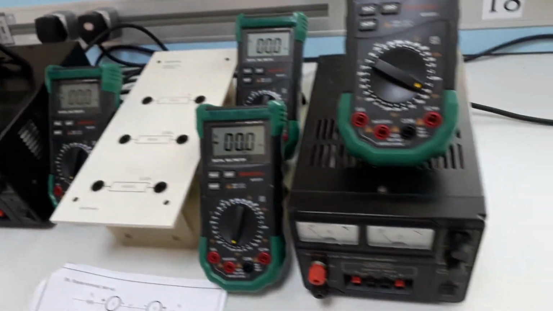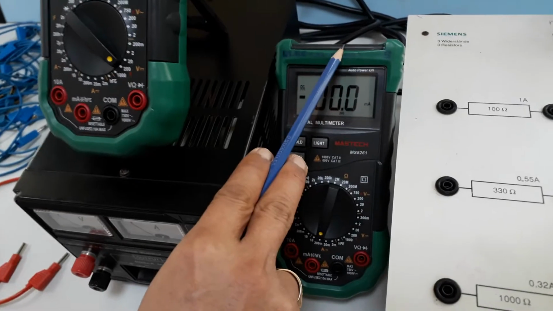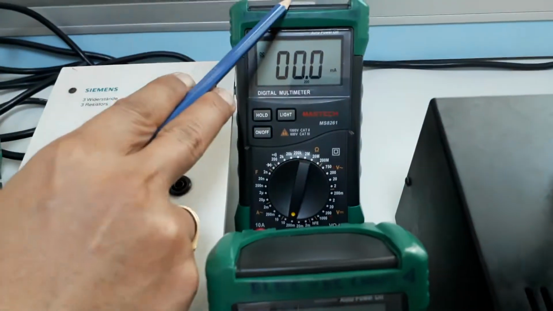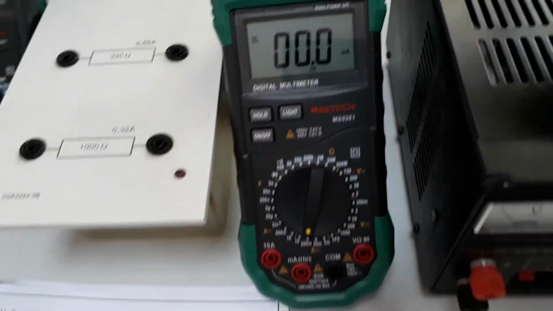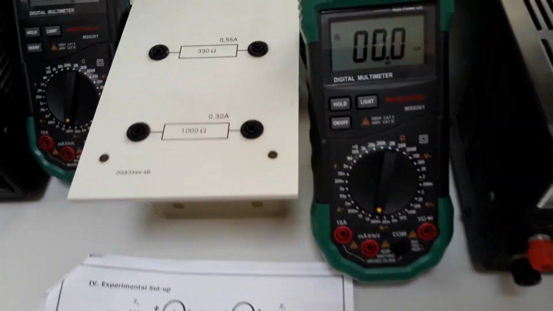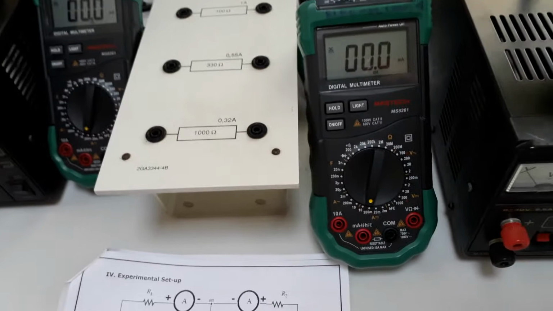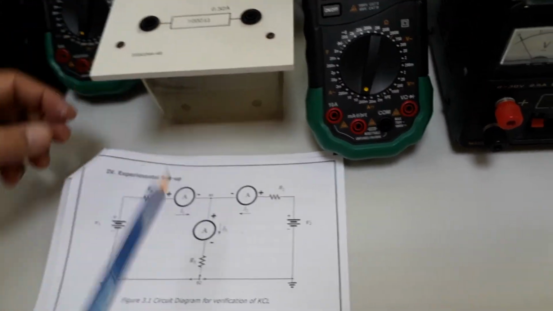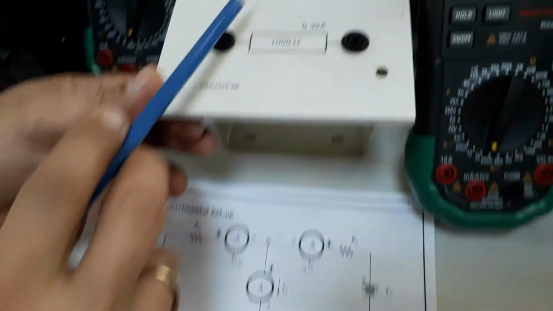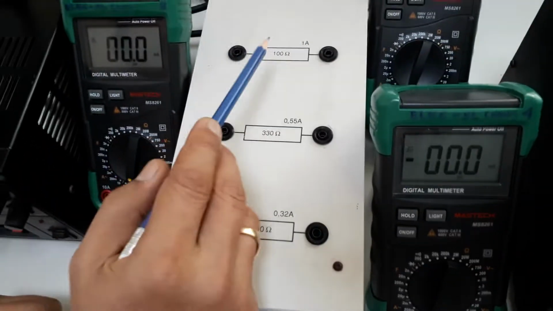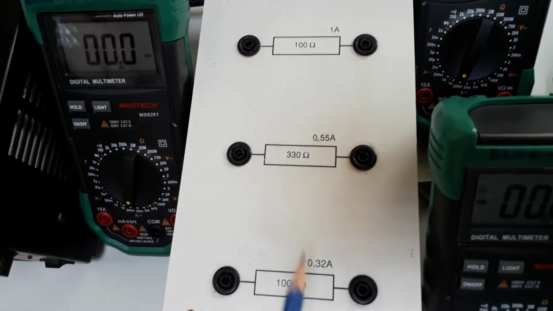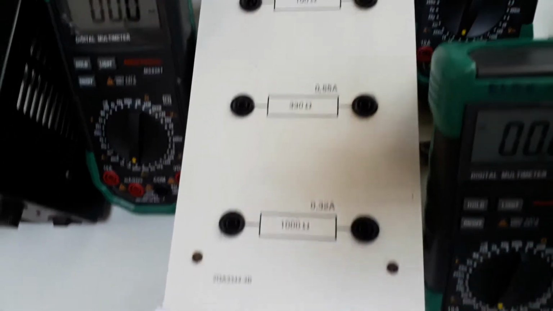Then we have ammeter 1, I1, I2, and I3. We will perform the experiment based on the schematic diagram, and we also have a resistor box composed of 100 ohms, 330 ohms, and 1000 ohms.